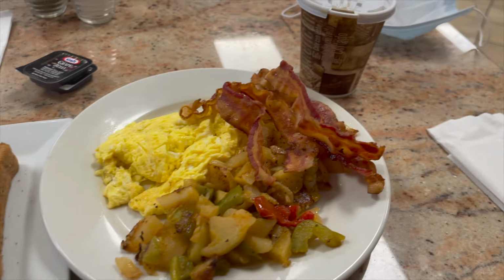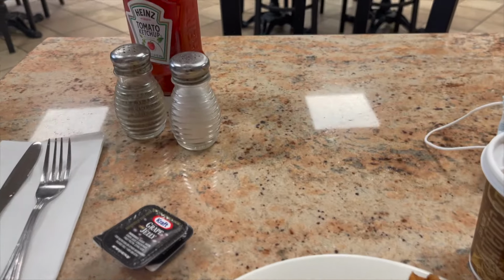And now I'm just going to grab some breakfast and coffee in my favorite little hospital diner. It's called the Green Room. I love it here, you guys. So this is my breakfast, you guys.